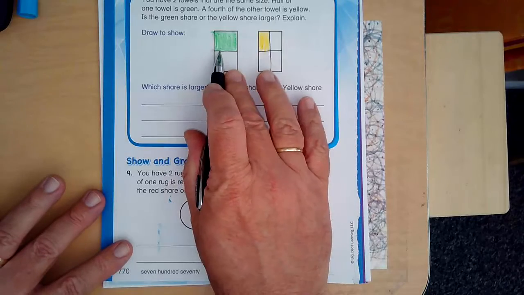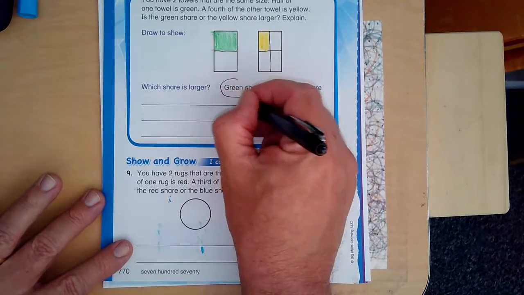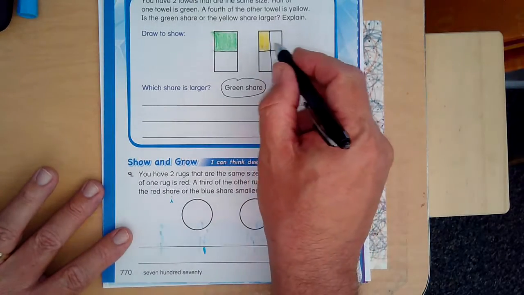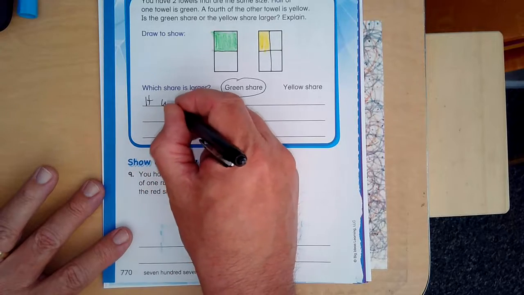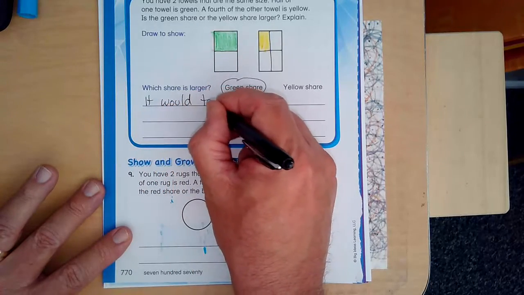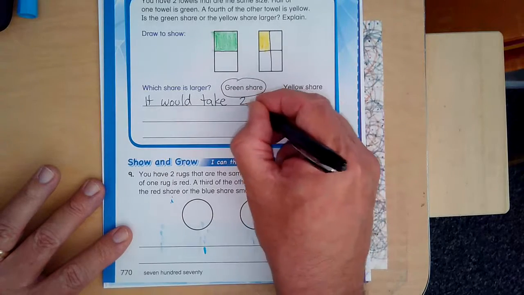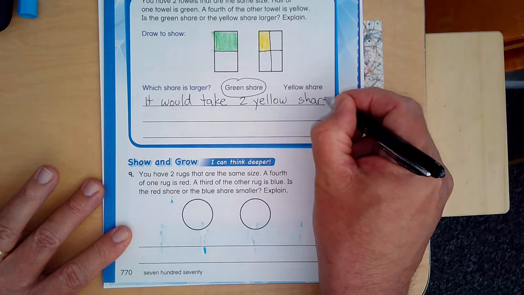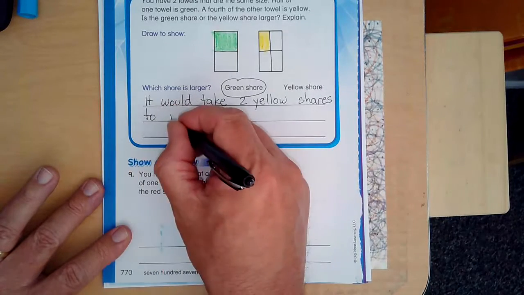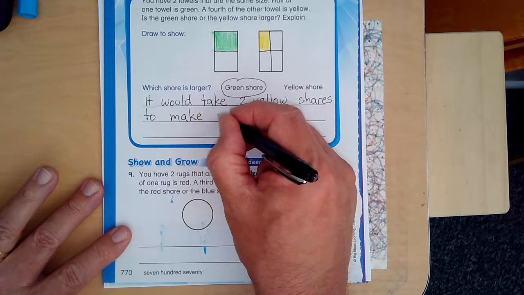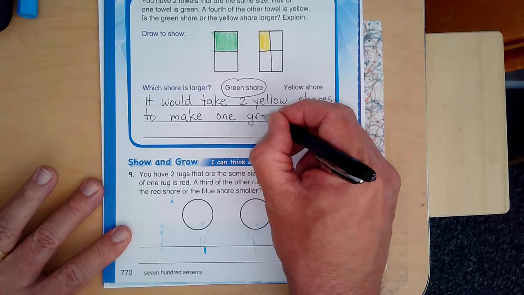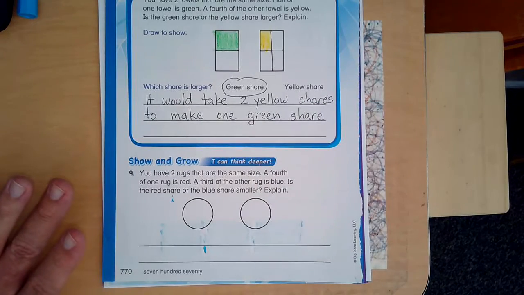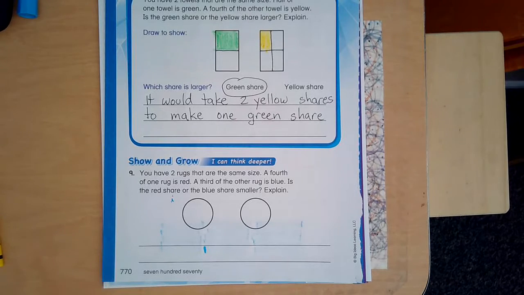So I can just look at this and say the green share is larger, and it would take two yellow shares to make one green share. Excellent. All right, ladies and gentlemen, let's keep going.